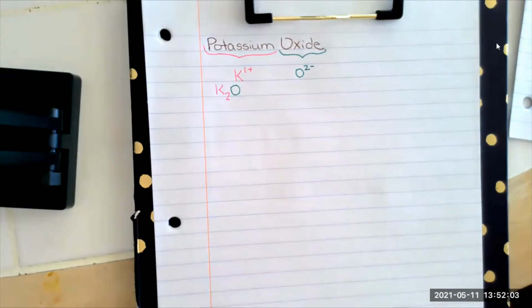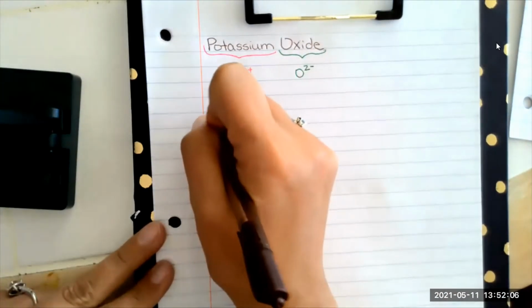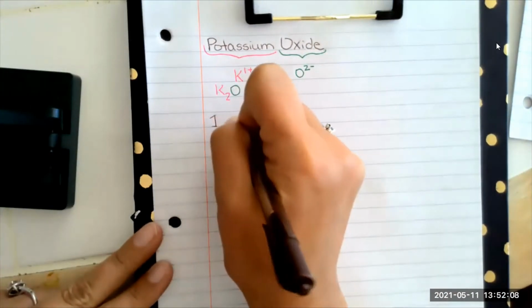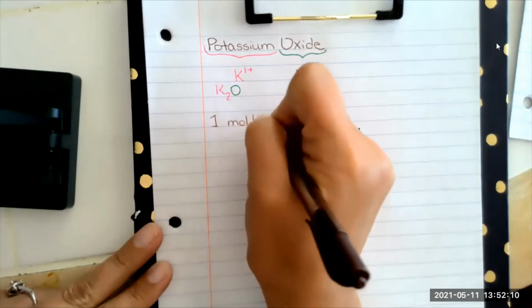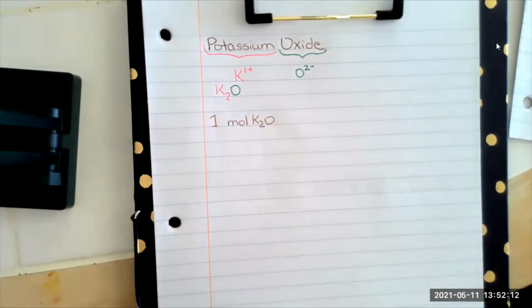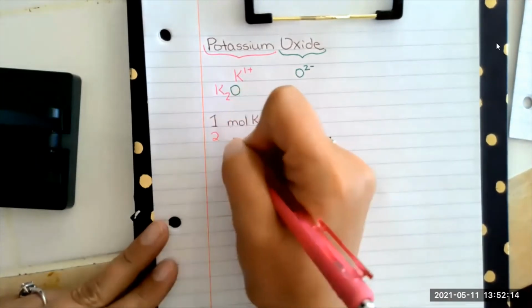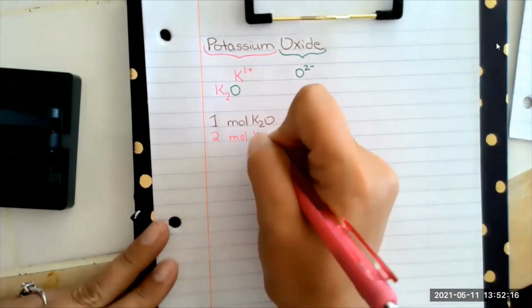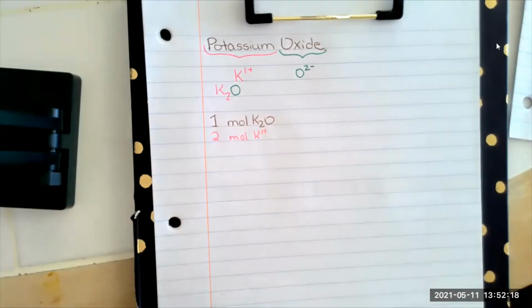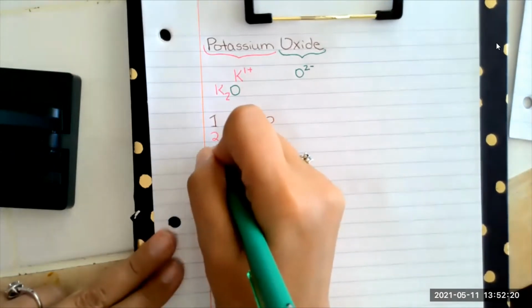Perfect. And then the next step is to break it down. So you have 1 mole potassium oxide, 2 moles of potassium. Don't forget your ions, 1+, and then you have 1 mole oxide.